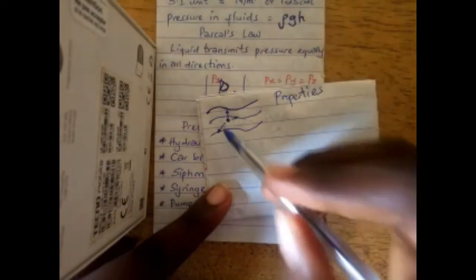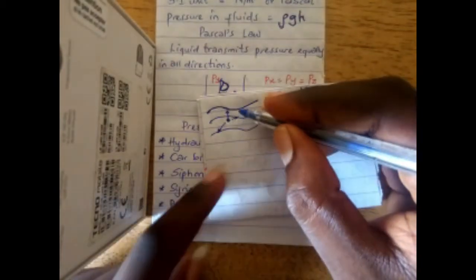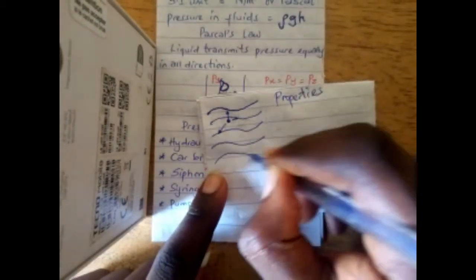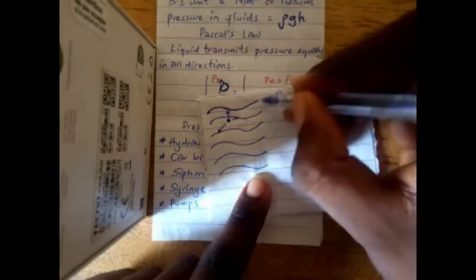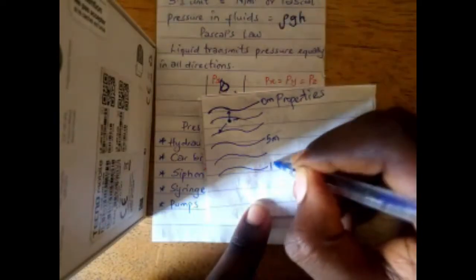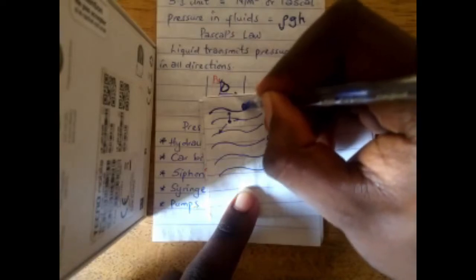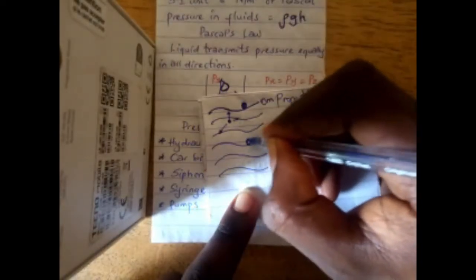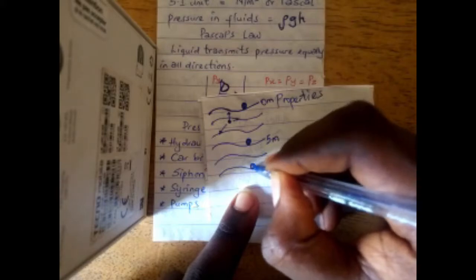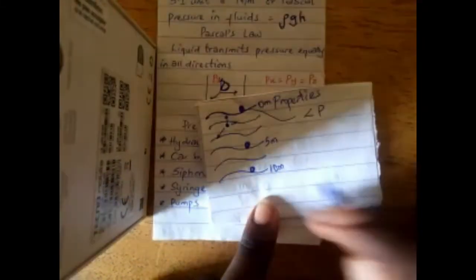Another property is the pressure at a point below the liquid surface is proportional to the depth. So what are we trying to say? You have this body of water, and this is height 0 meters. This is 5 meters. This is 10 meters. You place an object here, place an object here, and you place an object here. The object here experiences lesser pressure.